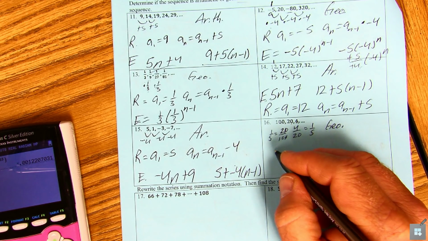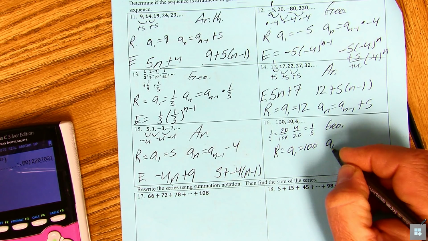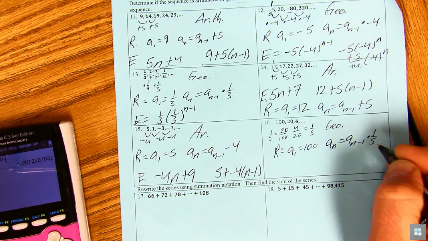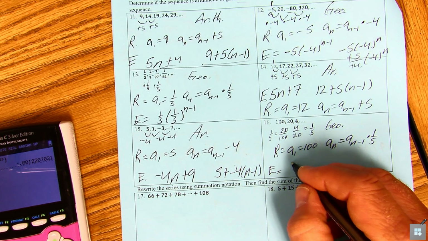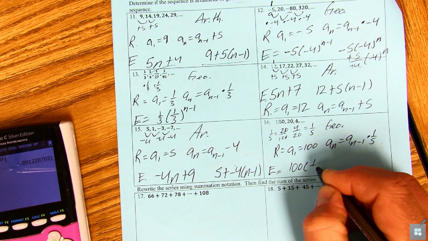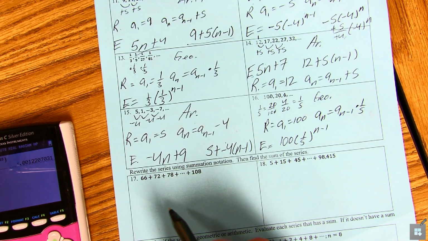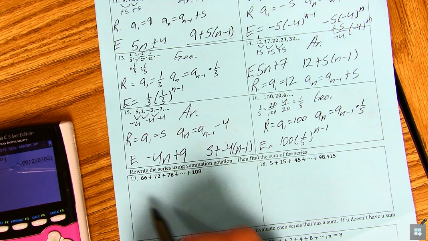So the recursive says a sub 1 equals 100. A sub n equals a sub n minus 1 times 1/5. Explicit would equal 100 times 1/5 to the n minus 1. Done. Rewrite the series using summation notation, then find the sum.